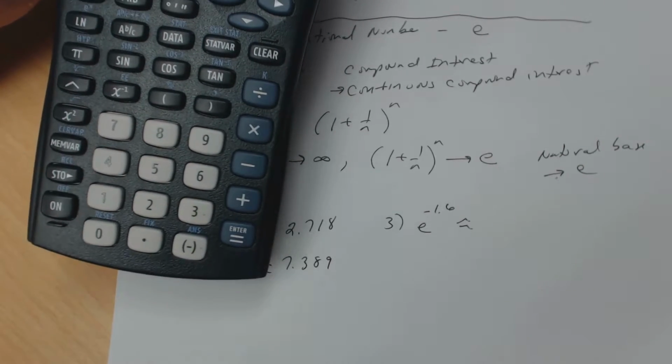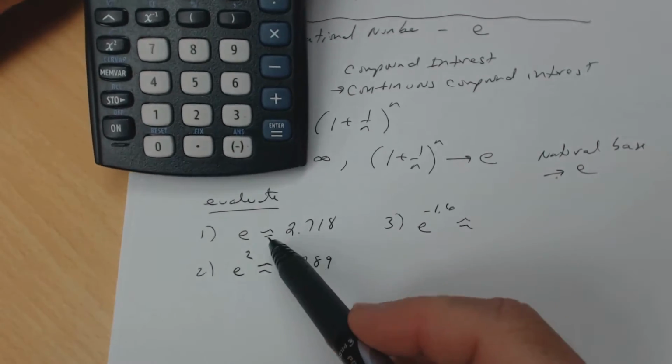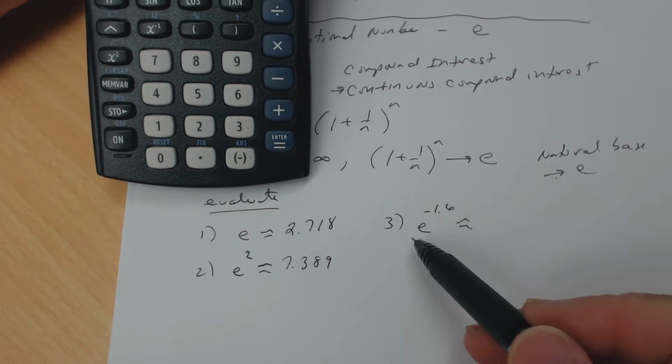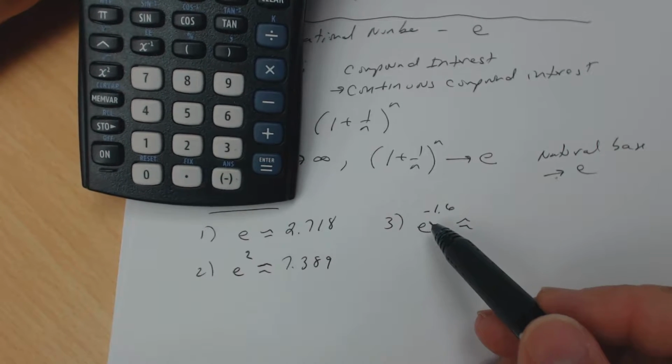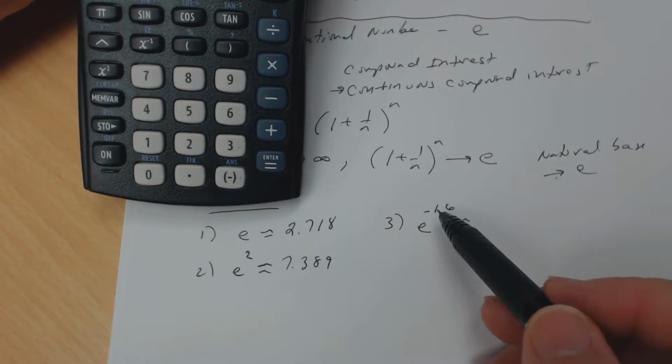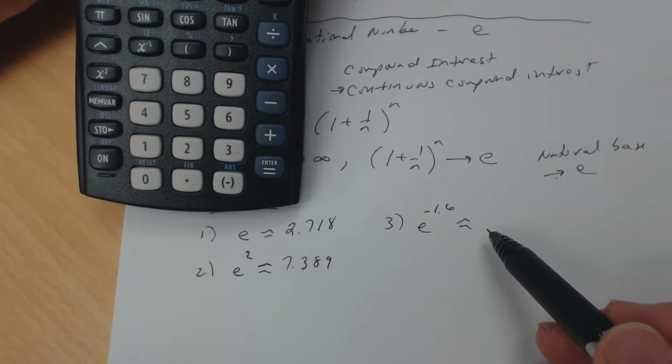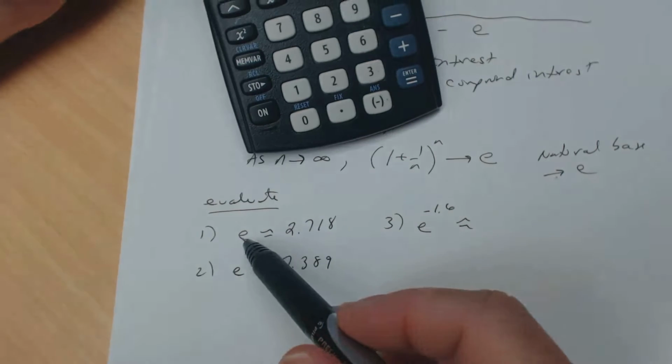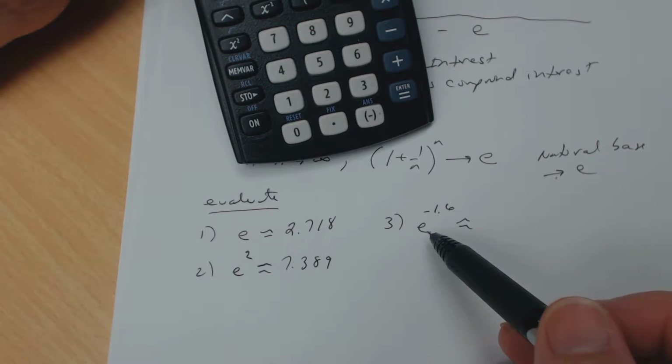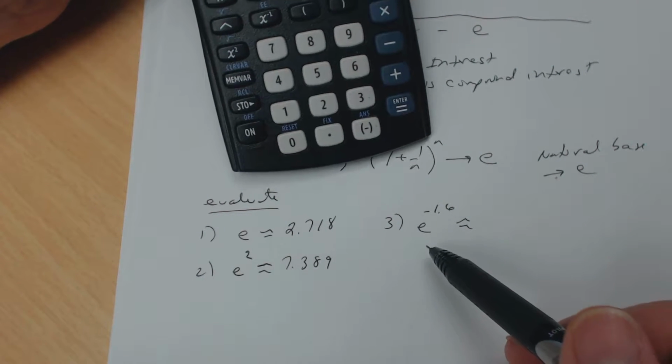Let's suppose you wanted to find e to the negative 1.6. Let's see what that's approximately equal to. Now notice that e is a positive number, so this should still be positive. Any positive number raised to any power is going to be positive. Remember, when you're talking about exponential functions, your base cannot be negative.